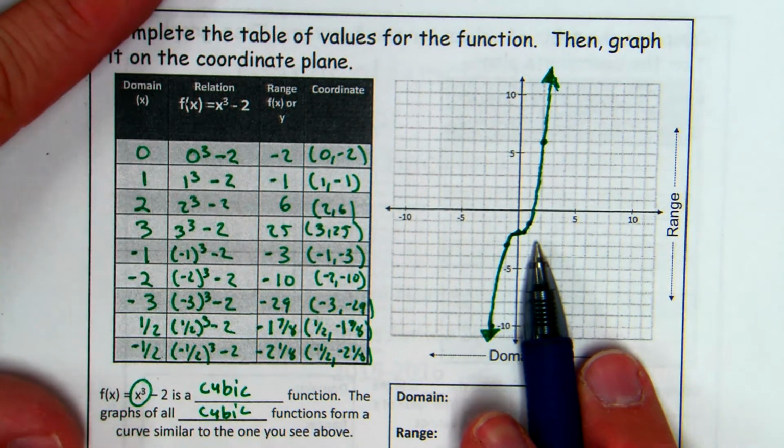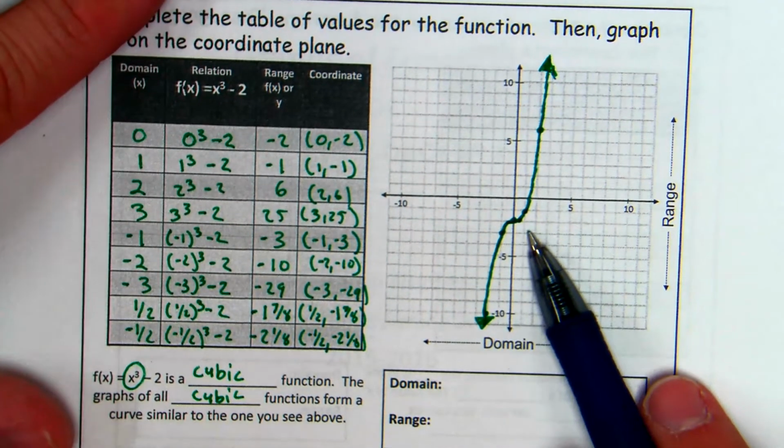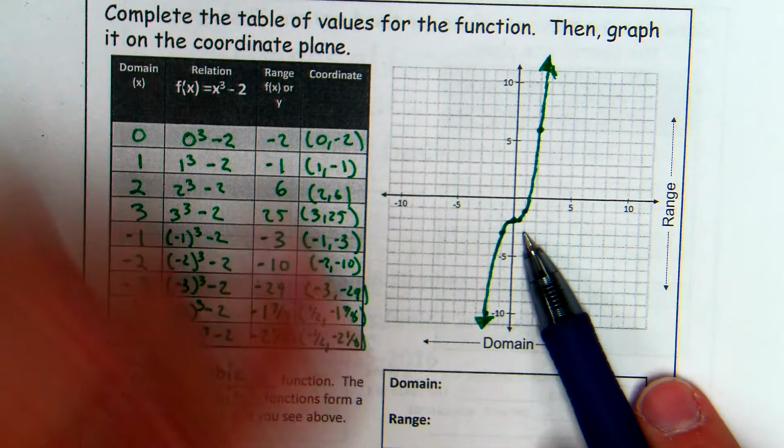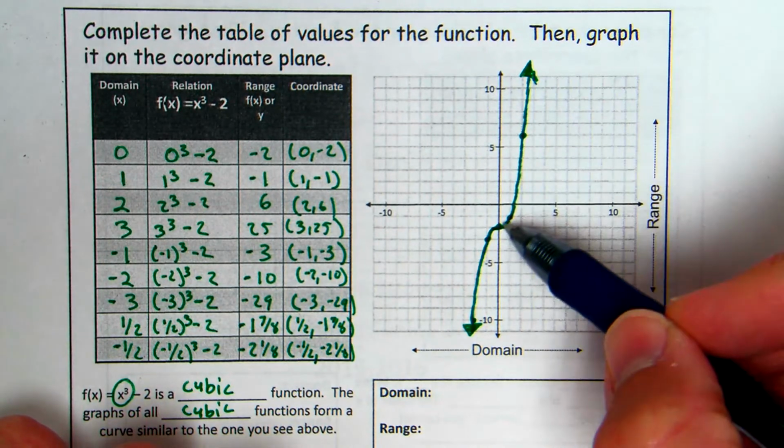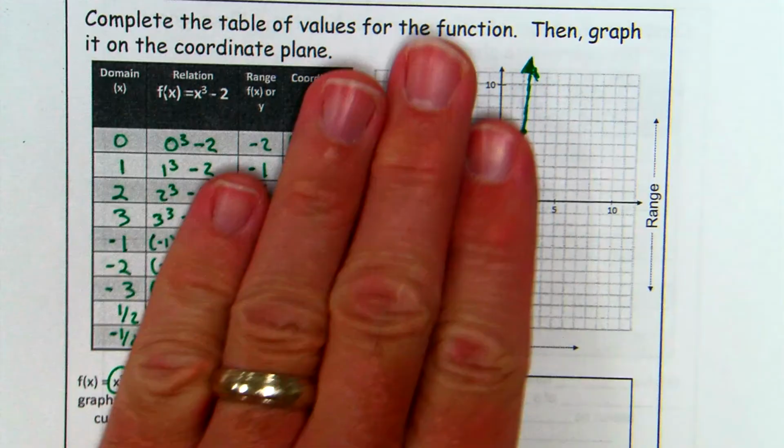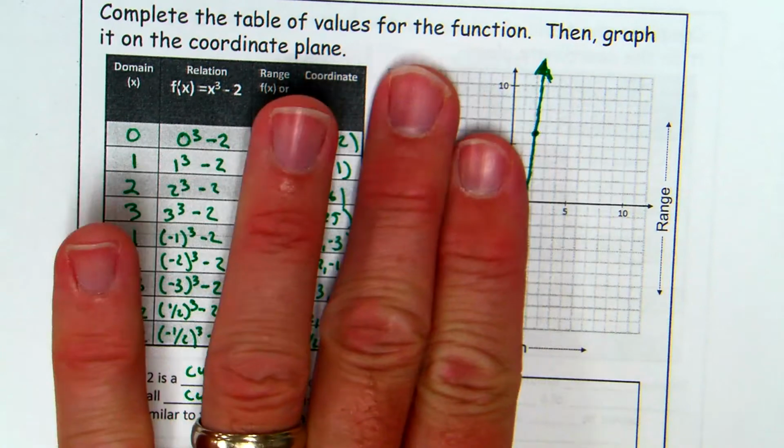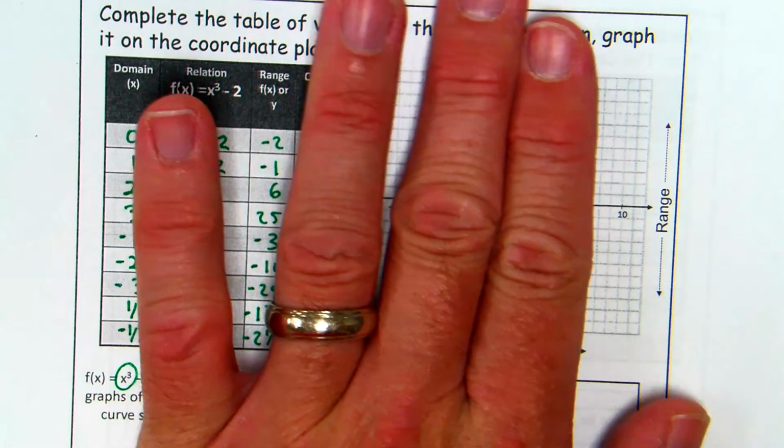It'll usually clear it up. All your cubic functions are going to have the same basic shape. They're going to start up on one side, come down, flatten out, and come down the other side. Now, the whole thing could be moved to the right. The whole thing could be moved to the left, up, down. I could put this anywhere on the coordinate plane.